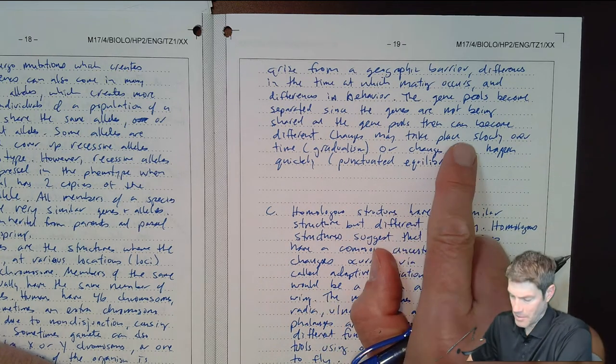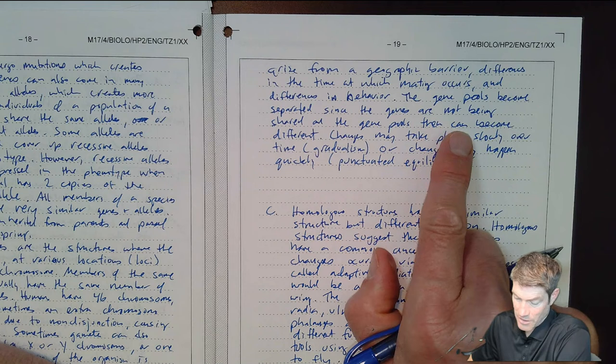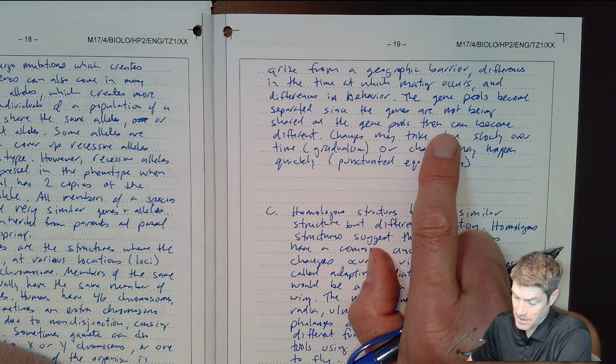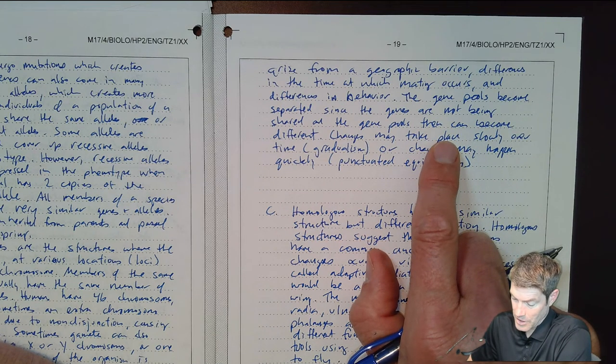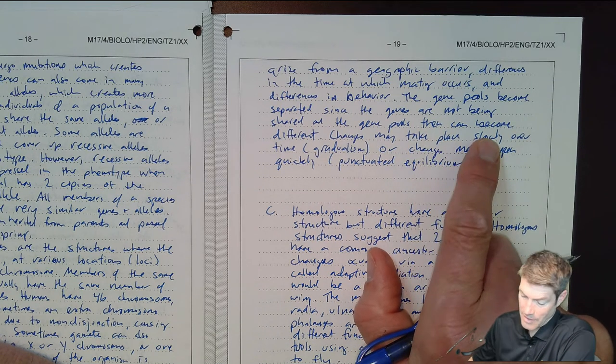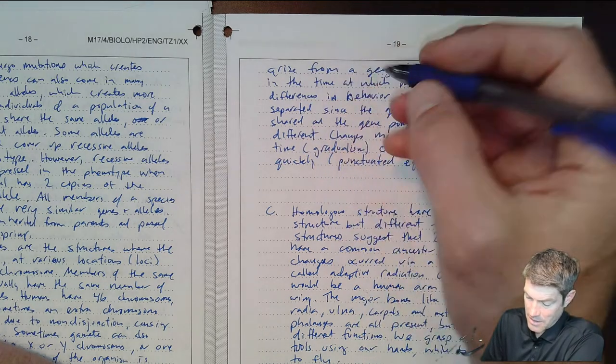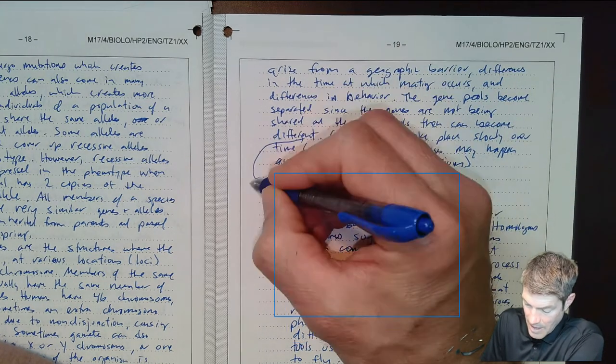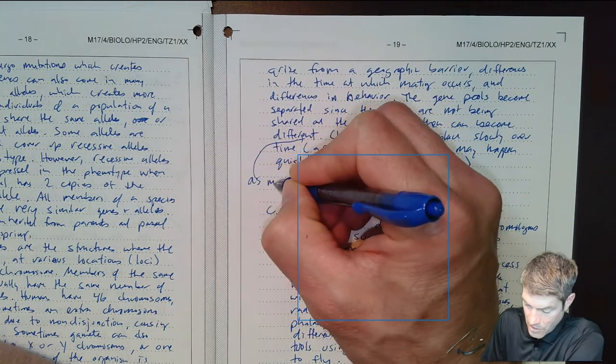And the gene pools become separated since the genes are not being shared in the process of reproduction, and then they can become different. And maybe you could add in as mutations accumulate.